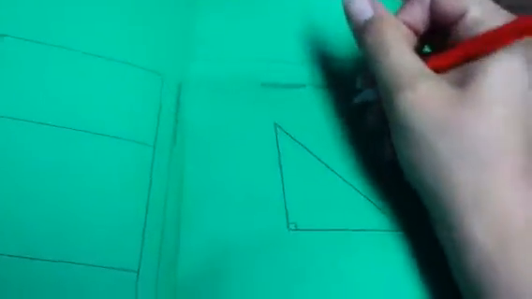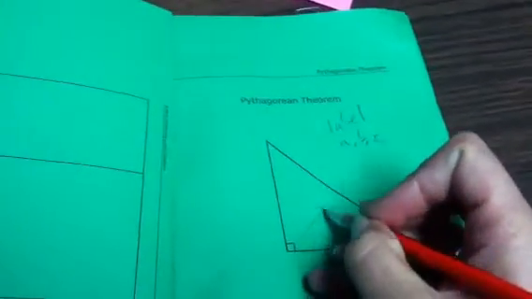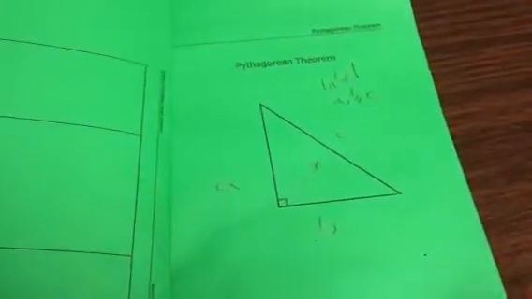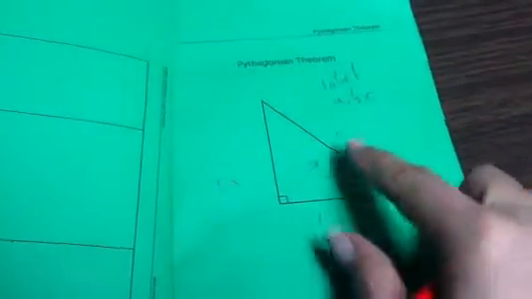The first thing you need to do when dealing with Pythagorean theorem is to label A, B, and C. Remember, C is always directly across from the right angle, the diagonal. A and B, it really doesn't matter where they are. They're the legs. They end up getting added together in the equation, so it is not a big deal. So our triangle is A, B, and C for the Pythagorean theorem.